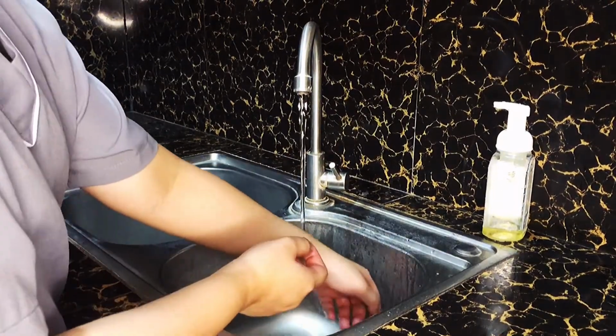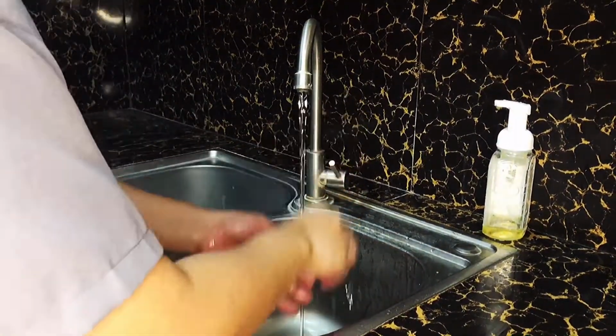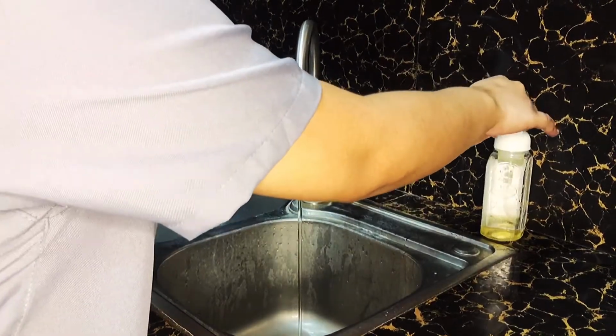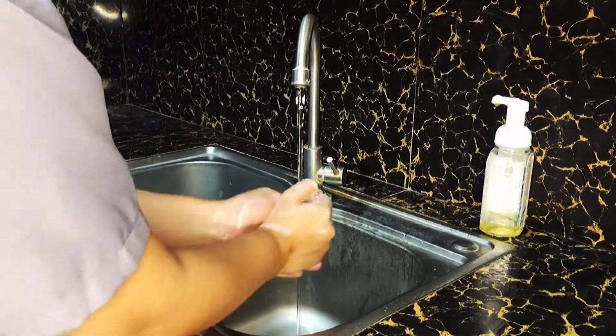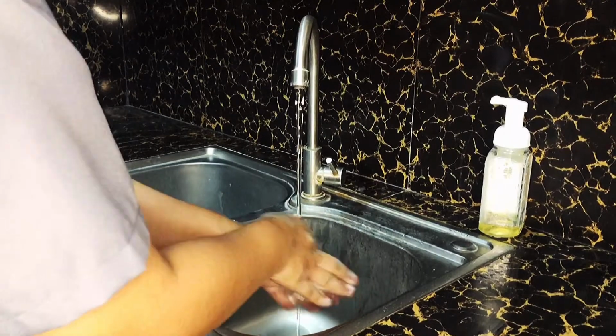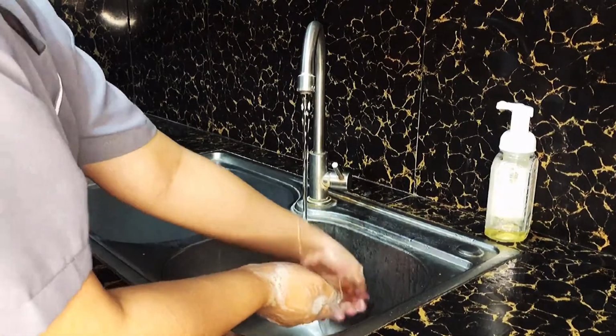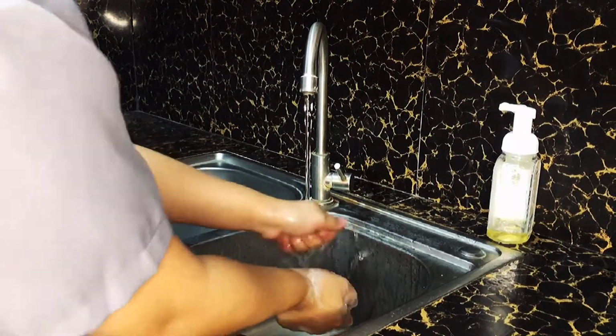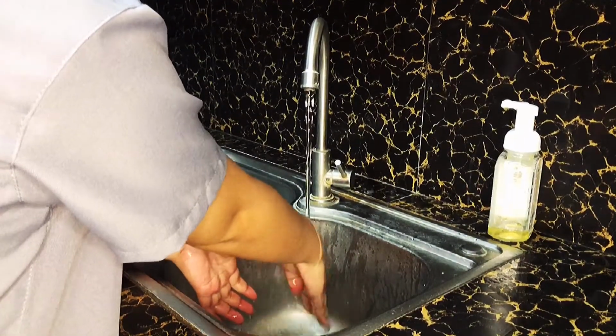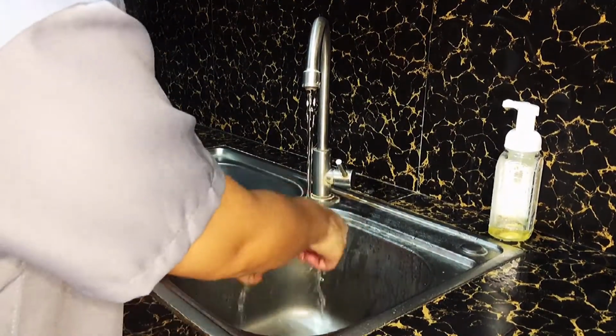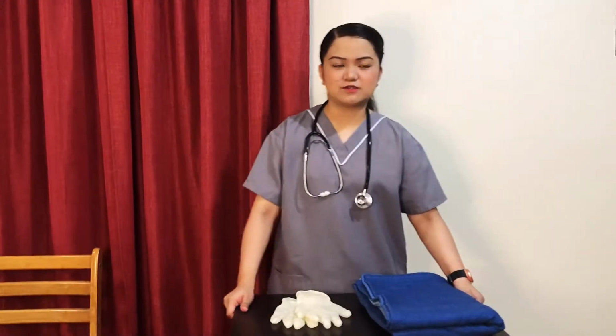And then, you need to perform hand hygiene. At this point, I must gather the necessary equipment for assessing the thorax and lungs.